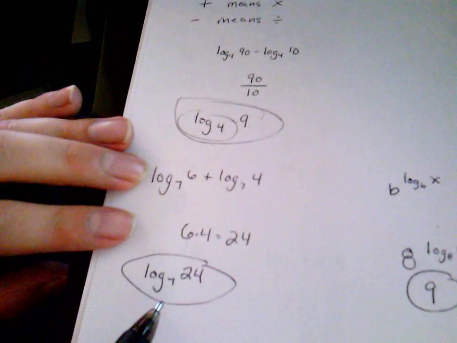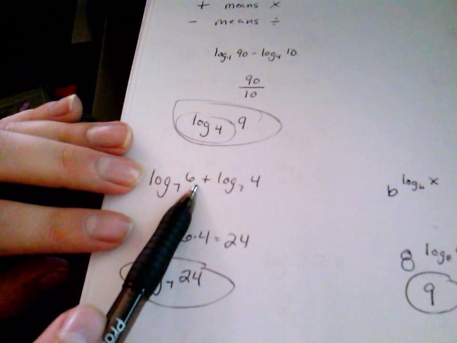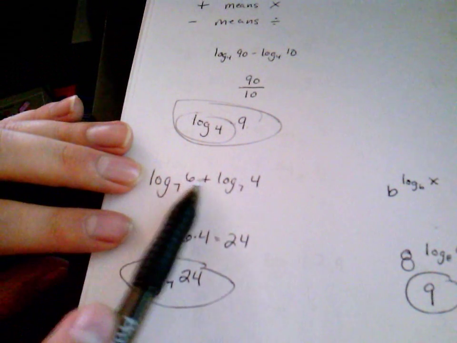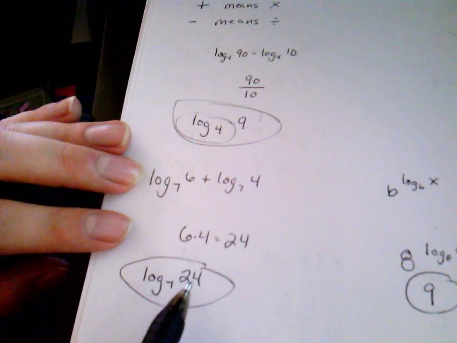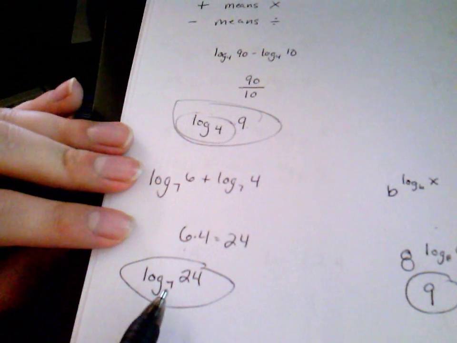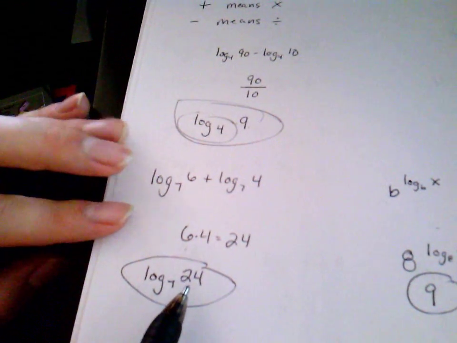The next problem, plus means multiply, so we're just going to take the 6 and the 4 because both these bases are the same. We're going to take the 6 times the 4, which gives us 24. That gives me log base 7 of 24. Okay.